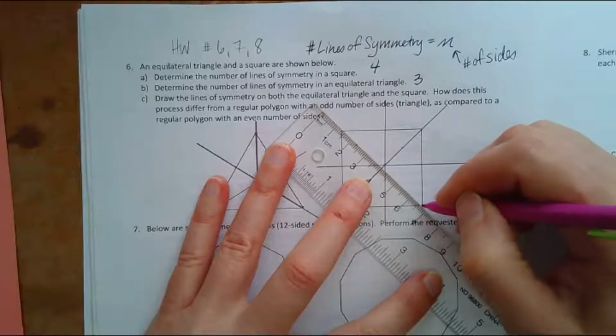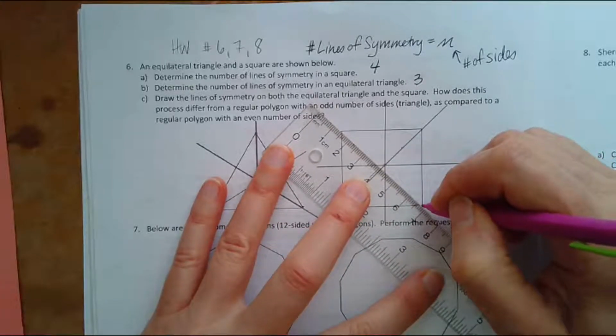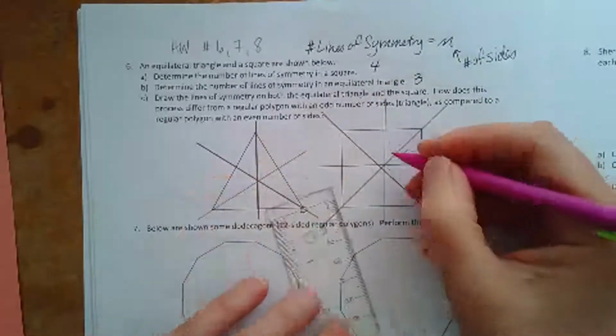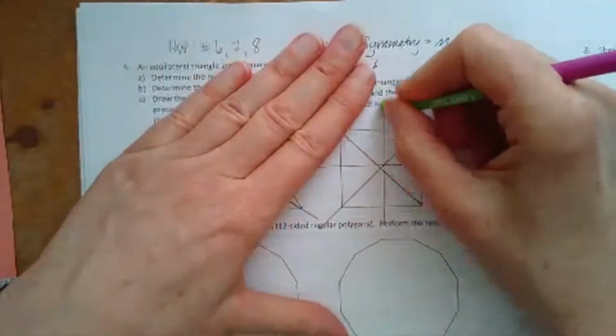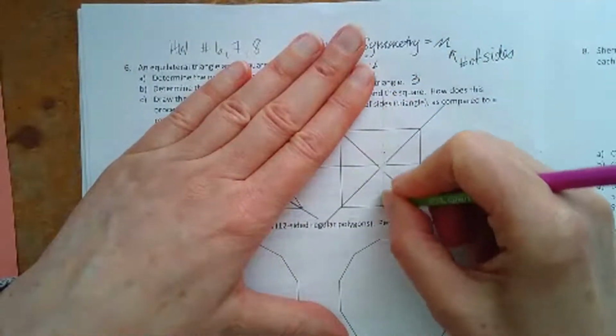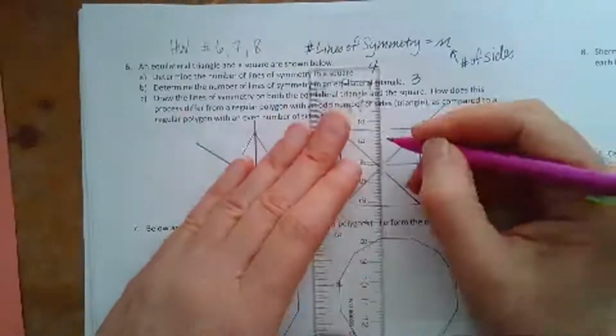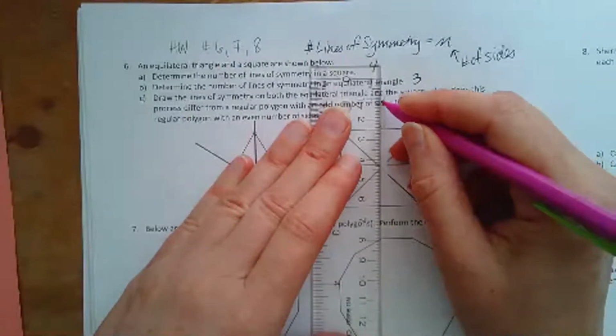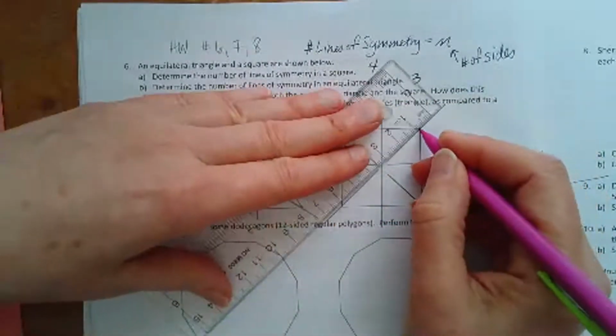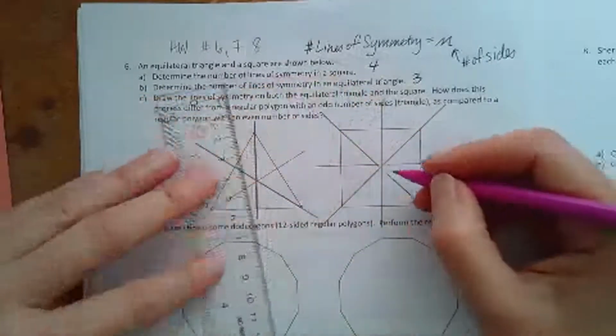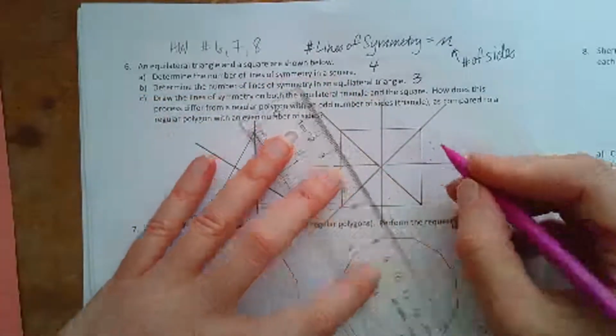So for an even-sided shape, I'm a little off, aren't I? Yikes. My lines of symmetry are a bit off. They're all supposed to meet at the corner. I think this guy's off. I'm going to redraw him. Sorry about that. Should really have measured, right? That's better. Still off. But.